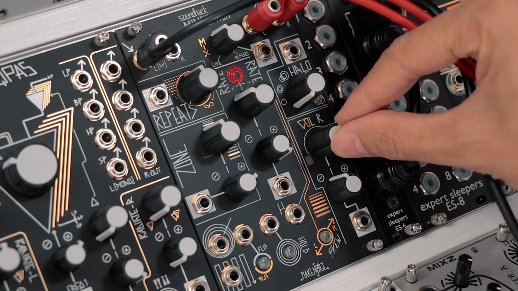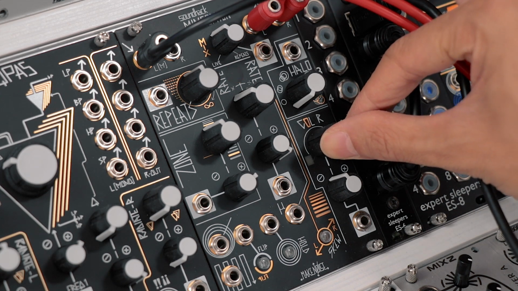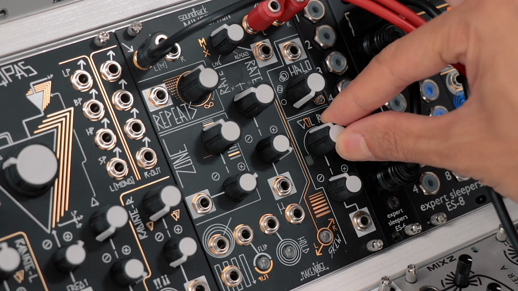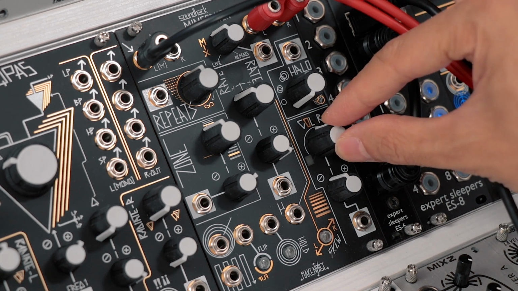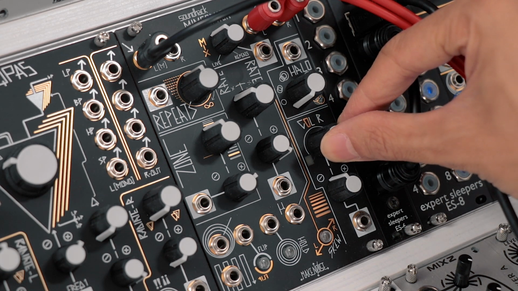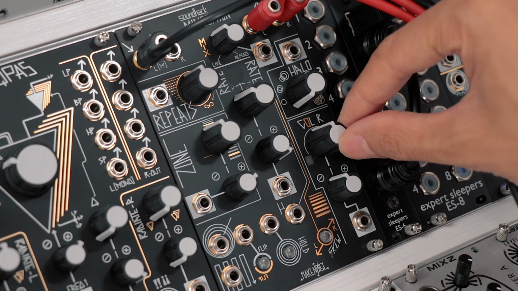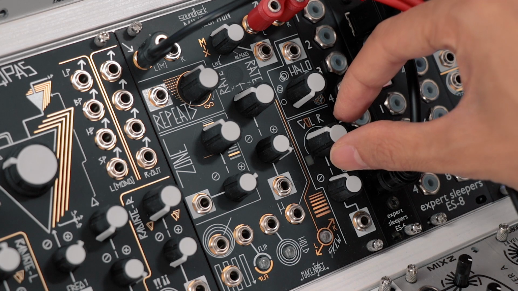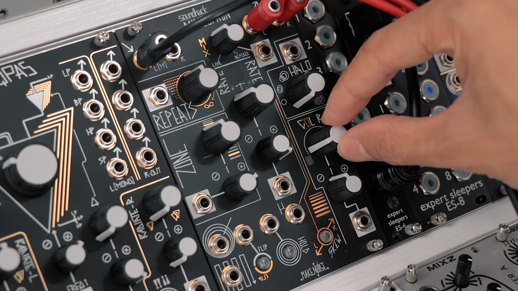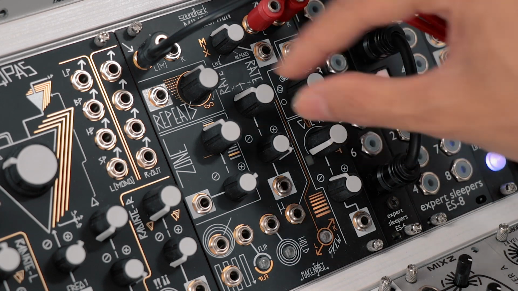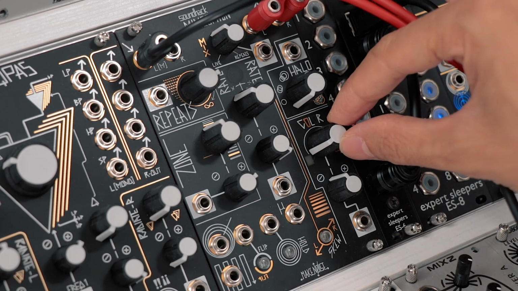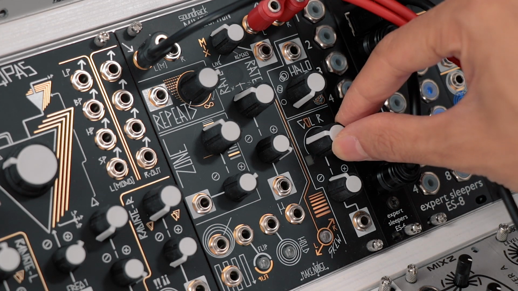Color is kind of like a low pass, but it's not a basic low pass. There's a lot of character in here at different points along the knob. It's designed to emulate the character of a whole different range of older delay units.